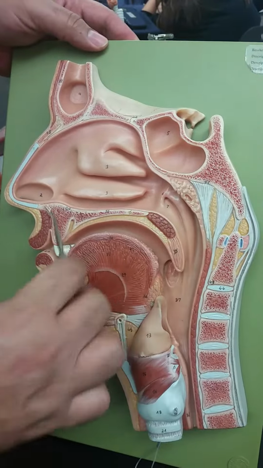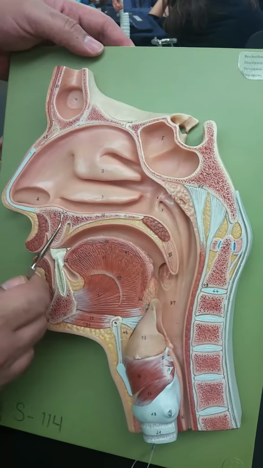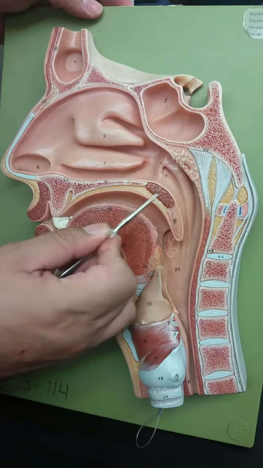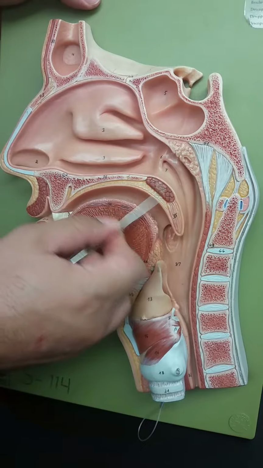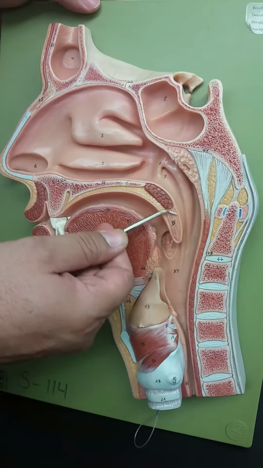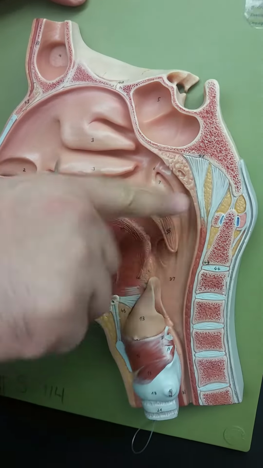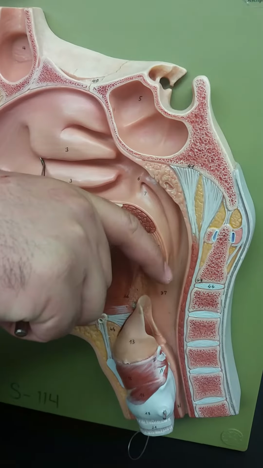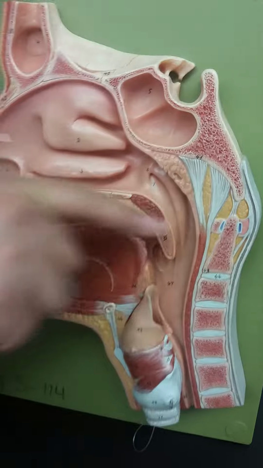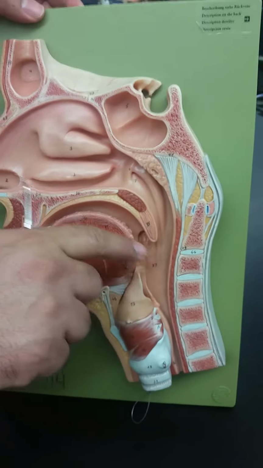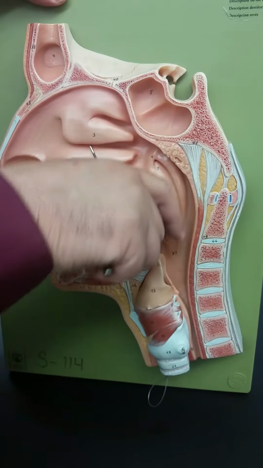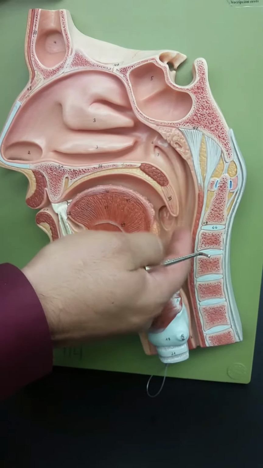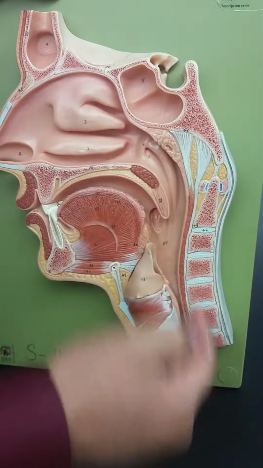This is the partition that separates the nose from the mouth, and this is called the palate. This is the hard palate, it's bone. This is the soft palate, soft tissue containing some muscles. And this is called the uvula. If you open your mouth in front of the mirror, you will see something hanging in the back like this. This opens and closes depending on if you're eating or breathing. If you're breathing, this will be hanging like this. If you're eating, it will be pushed up to prevent the food from going up to the nose. It will only be forced to go down.